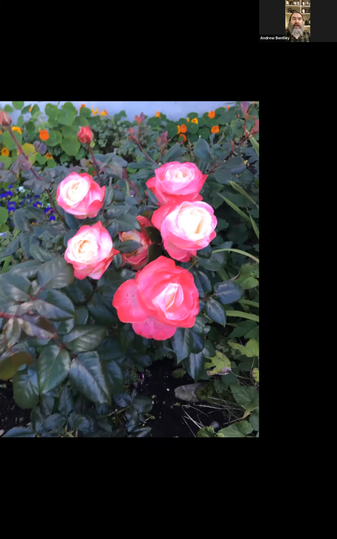And I think, when most people think about roses, this is kind of the sort of image that generally comes to mind, which is of plants that are very hybridized.